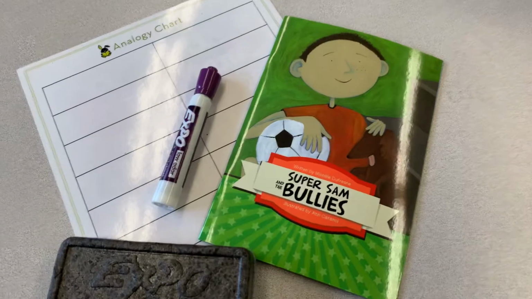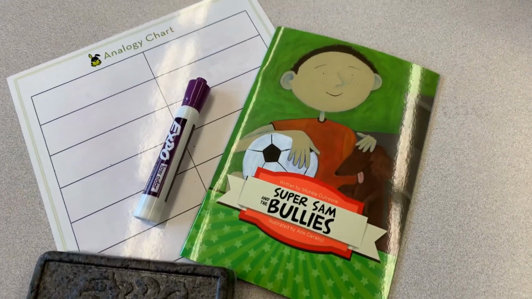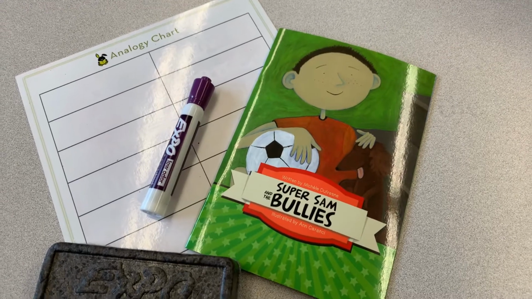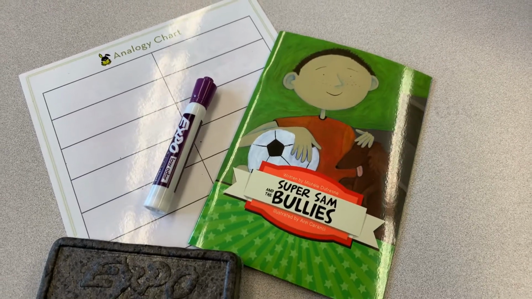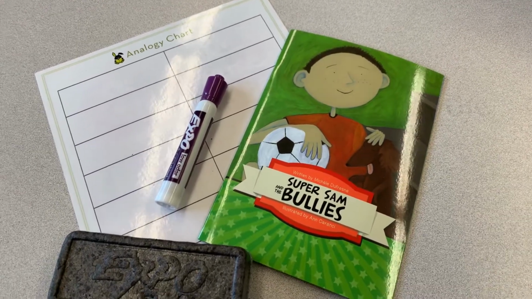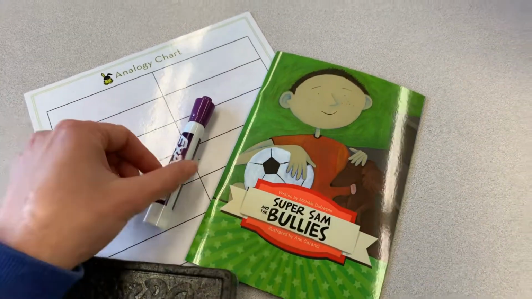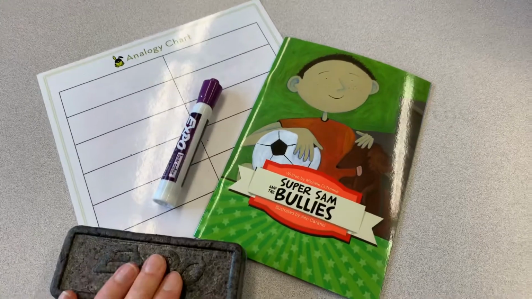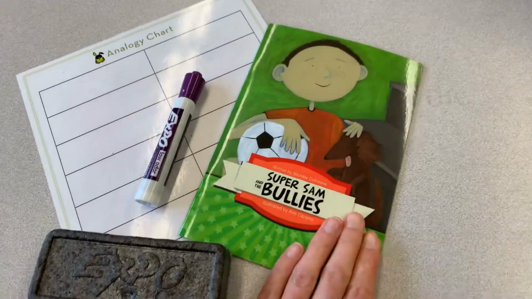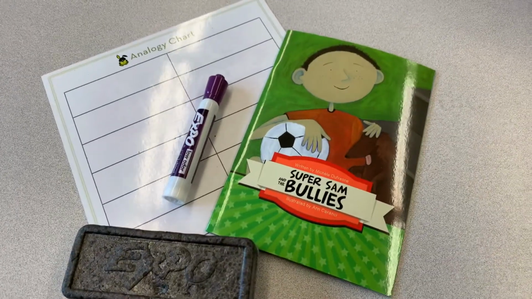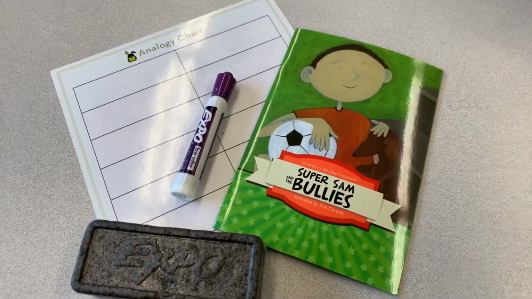Our new book is called Super Sam and the Bullies. This is Lesson 13, Day 1. The supplies you will need for your class today are an analogy chart, dry erase marker, dry eraser, and book. I'll give you a moment to make sure you have all your supplies, and then we will begin.